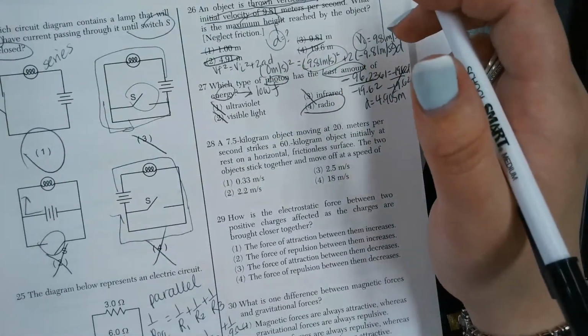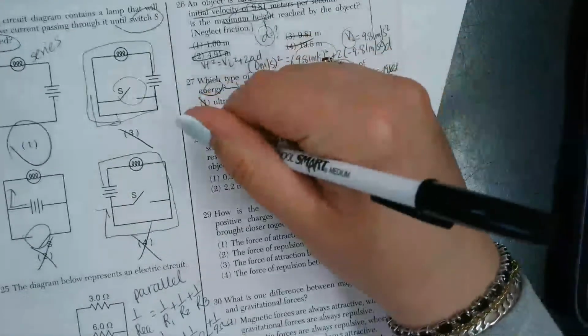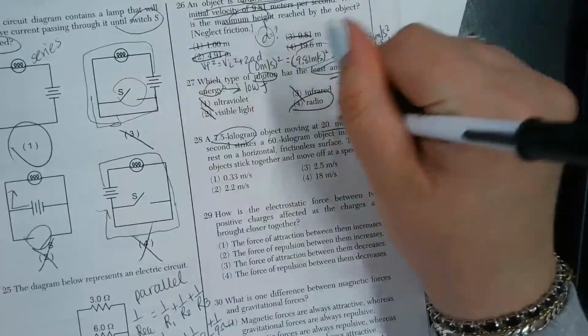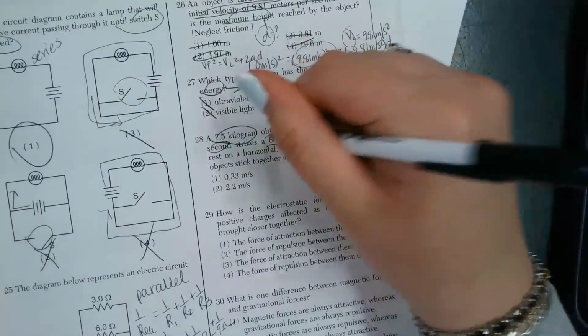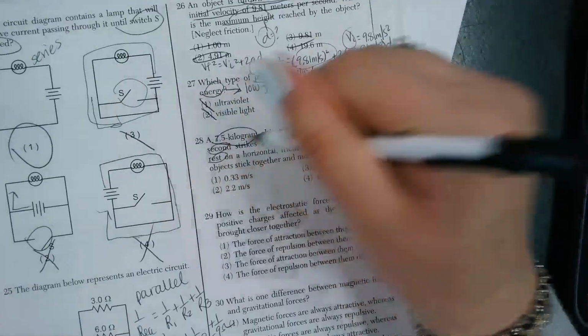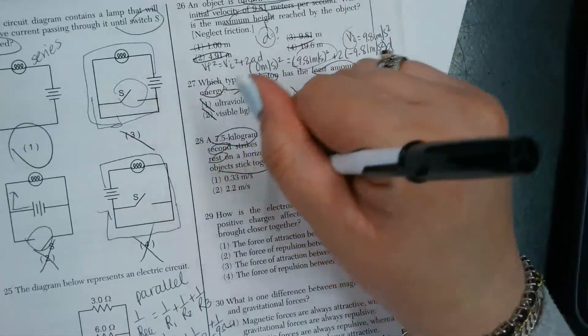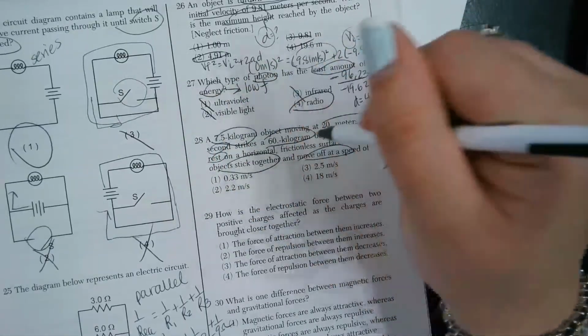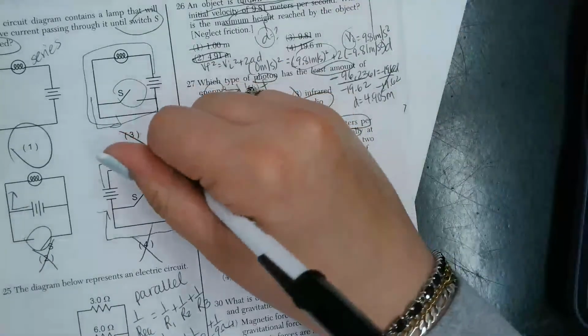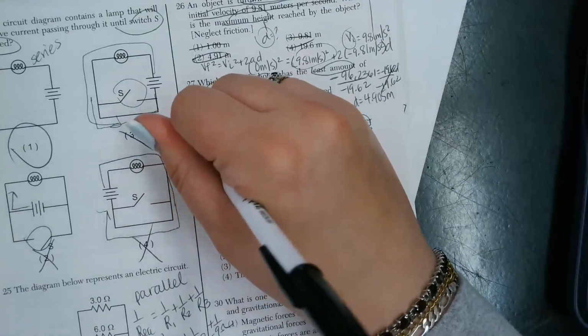Okay. Number 28. A 7.5 kilogram object moving at 20 meters per second strikes a 60 kilogram object initially at rest on a horizontal frictionless surface. The two objects stick together and move off at a speed of. So this question is an example of an inelastic collision.